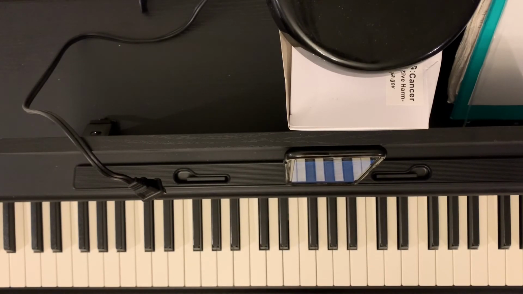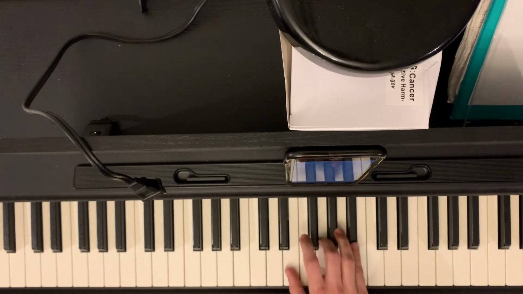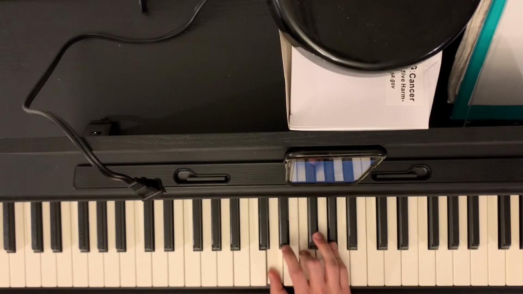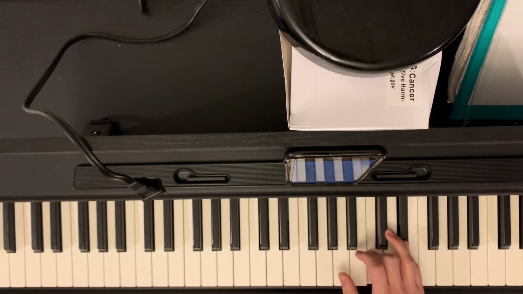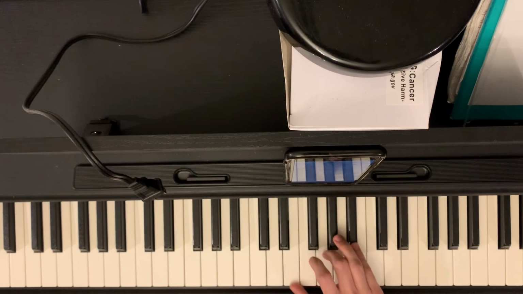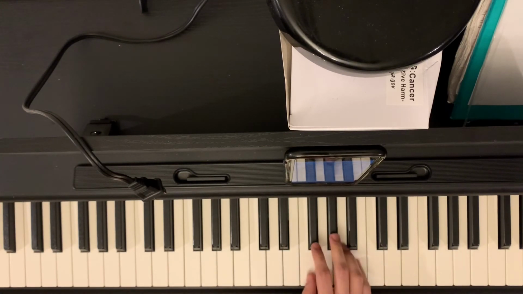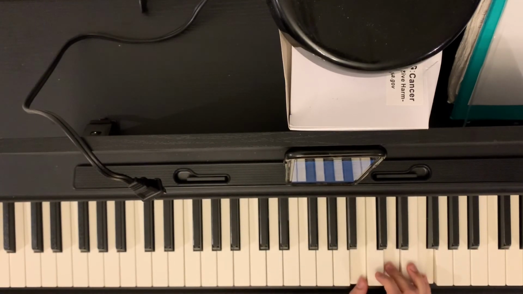Then for the next group, we have D, A, and E. So D is white, white, black. A is white, white, black. E is white, white, black. So that's another group. The third group is only F because F has white, black, white. And the fourth group is B because B is all white keys.